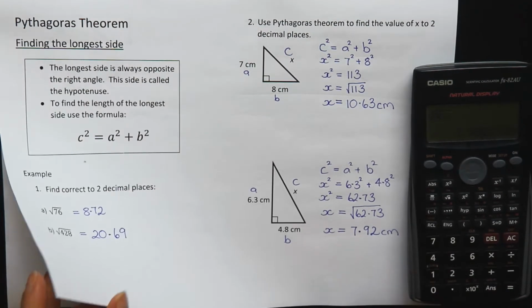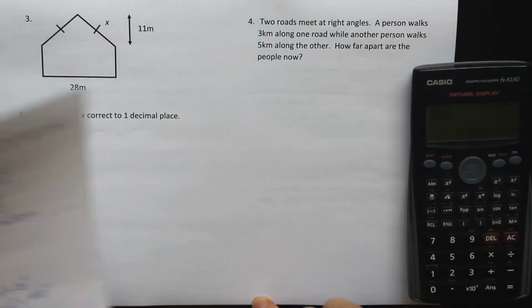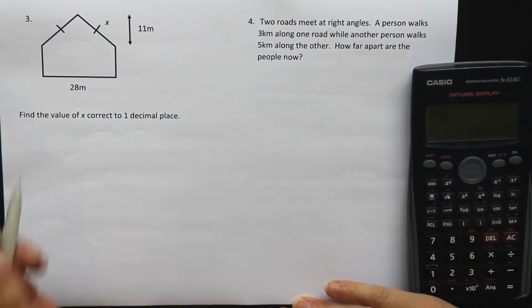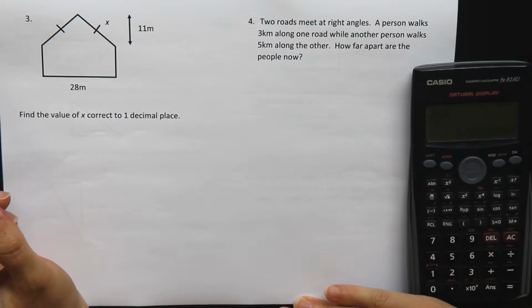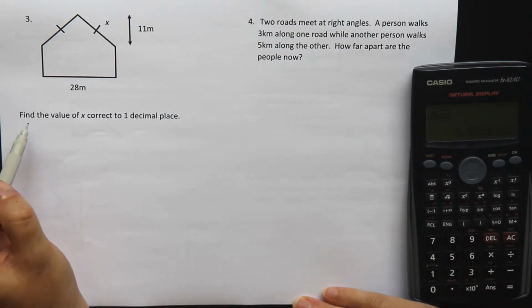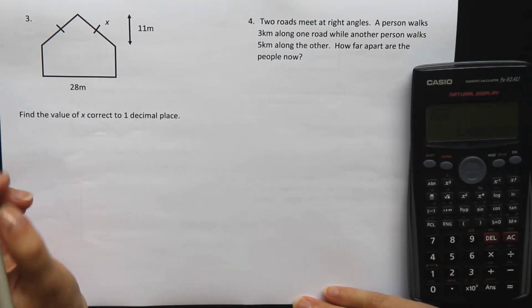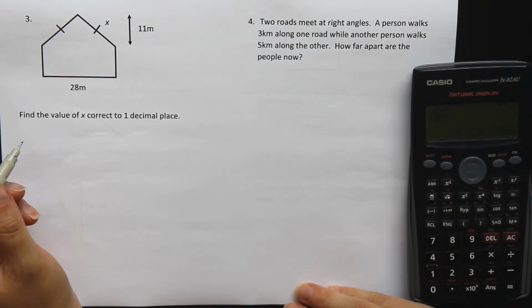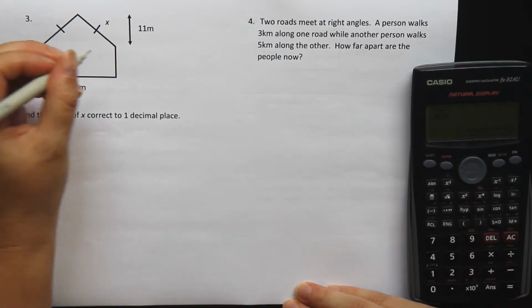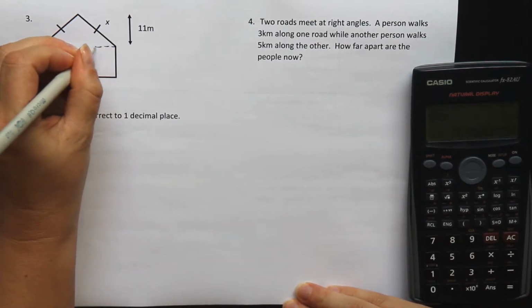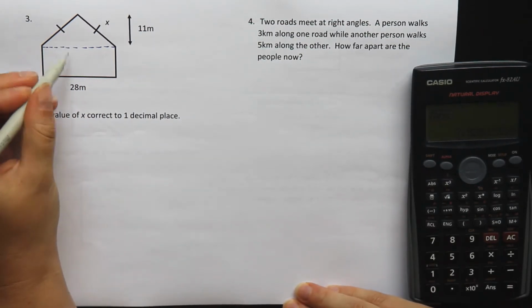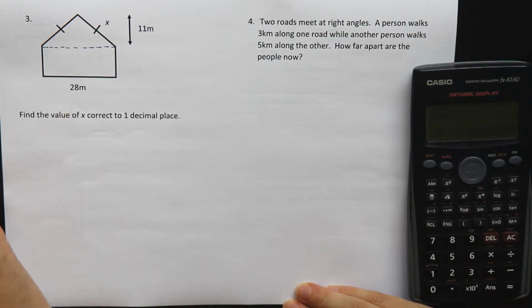Great, hopefully you're following along with that well so far. Let's try a few questions that are a little bit different. This question, it doesn't really look like a triangle at the moment, but we want to find the value of x here correct to 1 decimal place. We need to find a right angle triangle to be able to use Pythagoras' theorem. So what I'm going to do, I'm going to break this shape up and draw a dotted line across there so that I can see a rectangle and there's a triangle sitting on top.